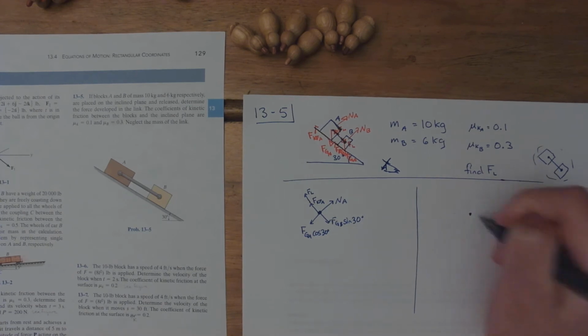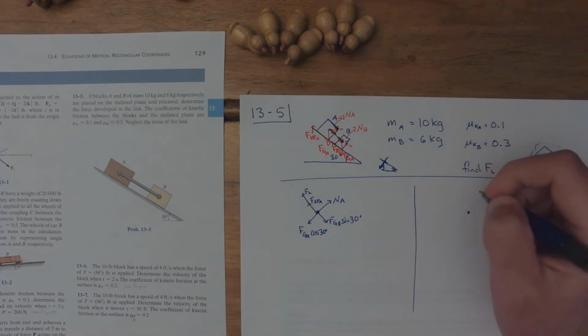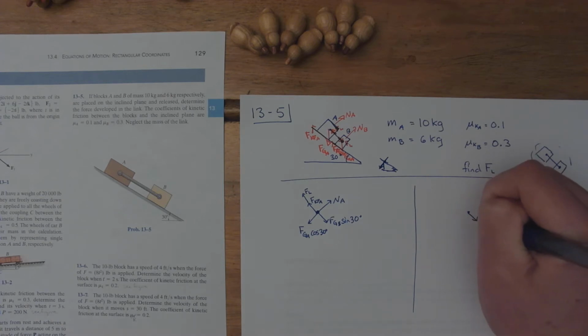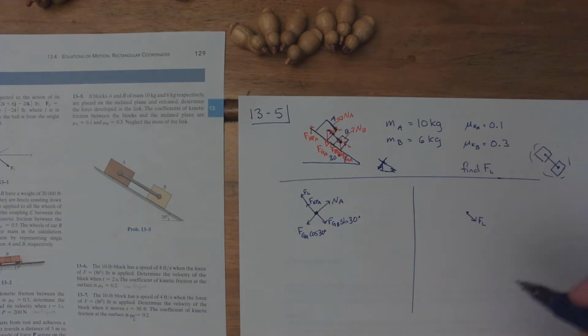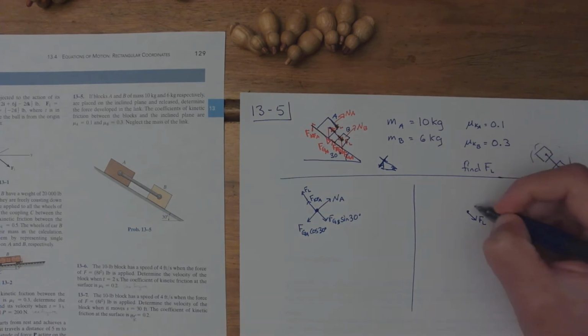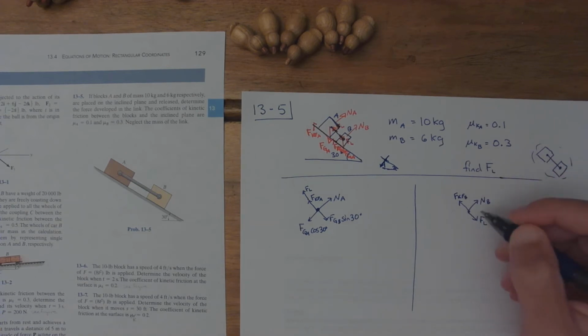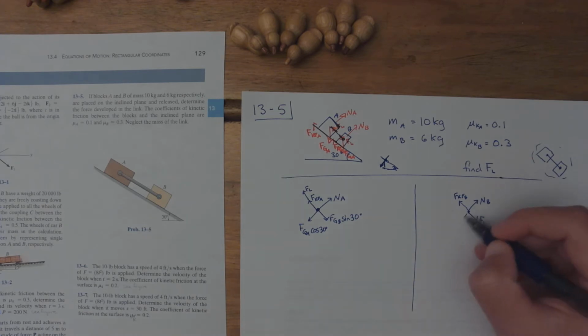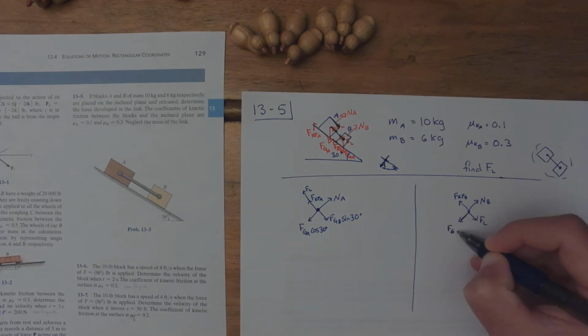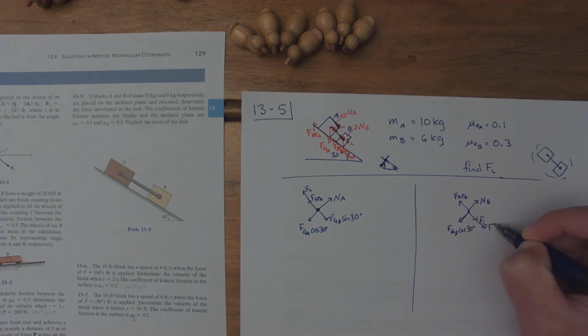Let's do the free body diagram for block B. And we have the force of the link pointing down the incline in the opposite direction of whatever I said it was for block A. And the normal force and the force of kinetic friction for block B. And the force of gravity, which I need to break down into components. So I have the cosine component, FGB cosine of 30 degrees, and the sine component.